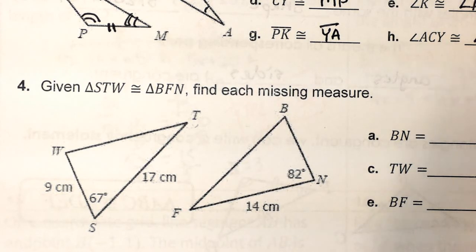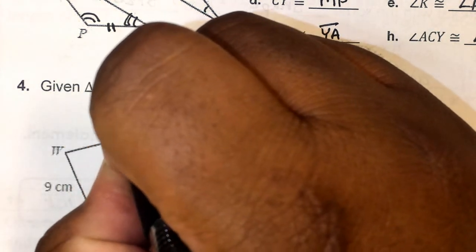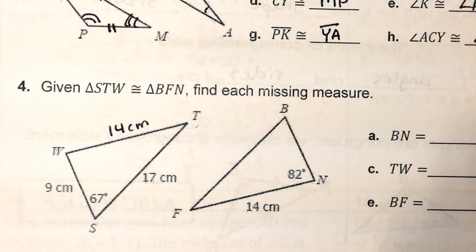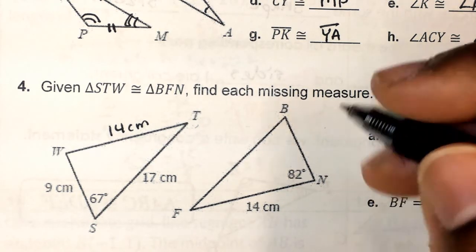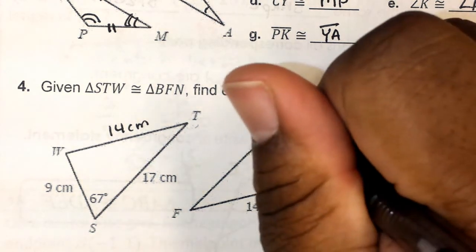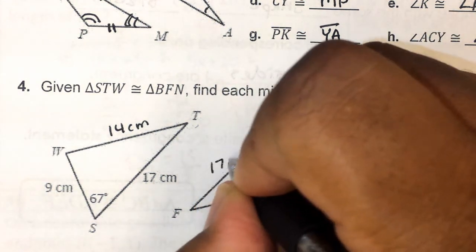So what is WT? 14 centimeters, right? Alright. Let's do the sides first. So BN is what? 9 centimeters. And then obviously BF, 17.